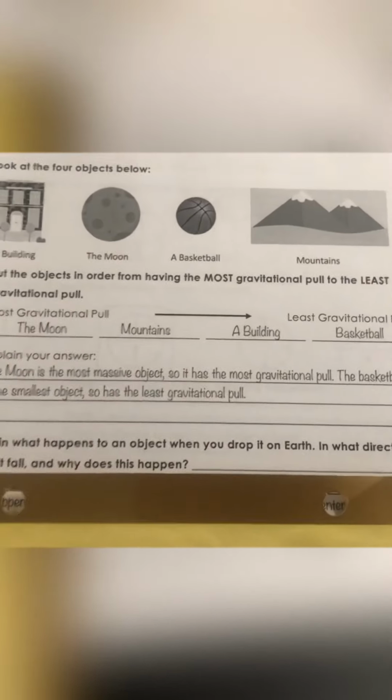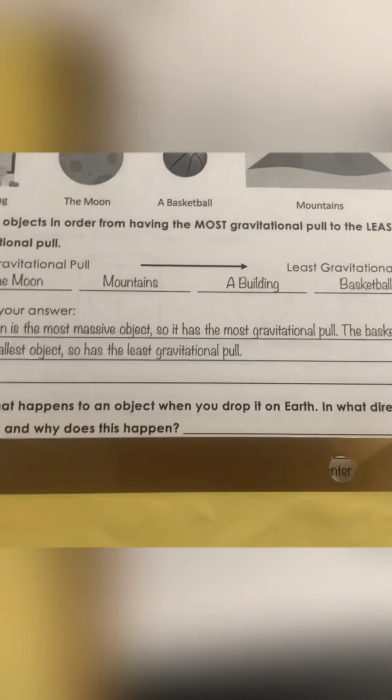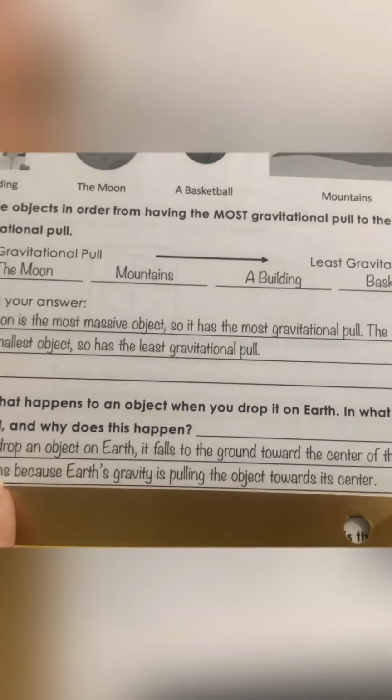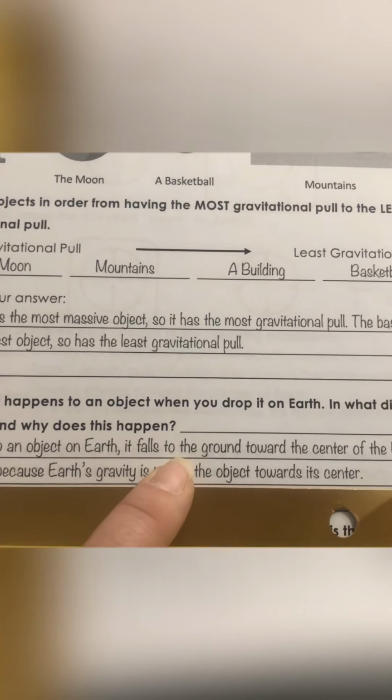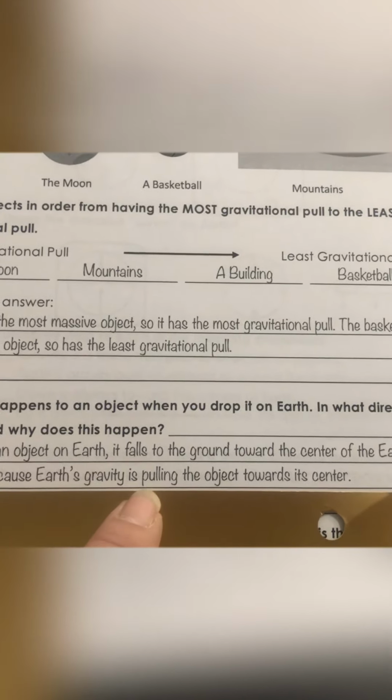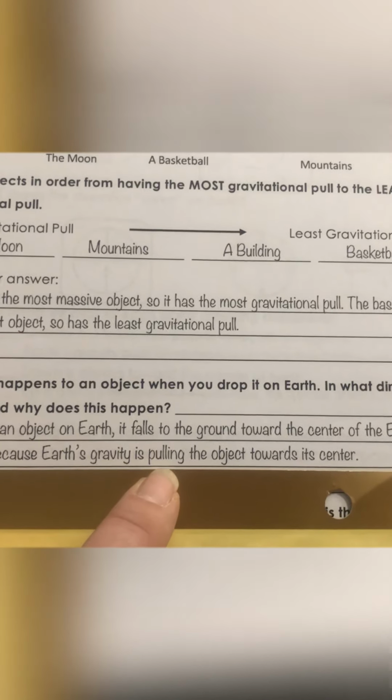So for us, it appears to just fall down, right? But is down the same for every single person? No, it falls to the center of the earth, right? So when you drop an object on Earth, it falls to the ground towards the center of the earth. This happens because the Earth's gravity is pulling the objects toward its center.